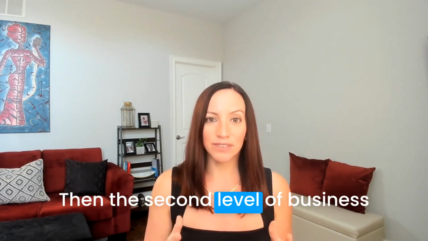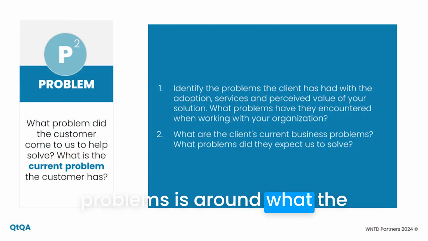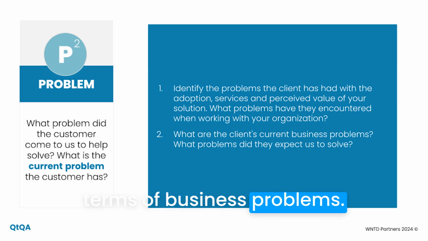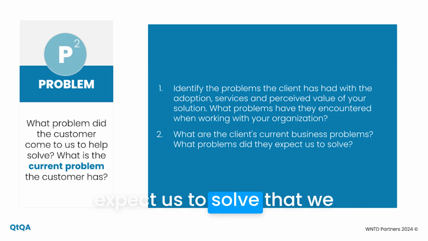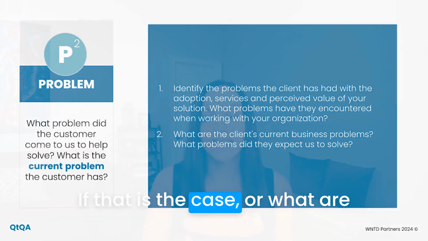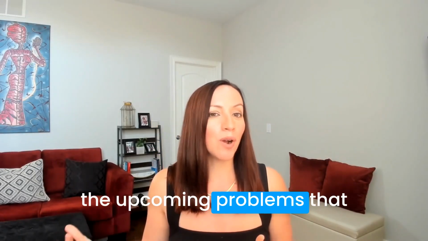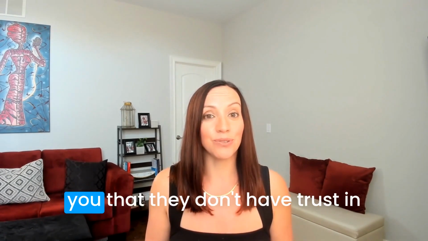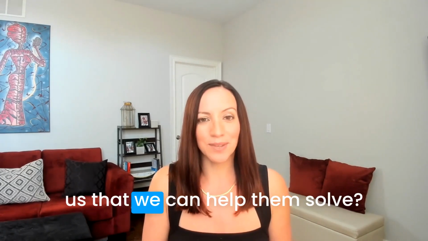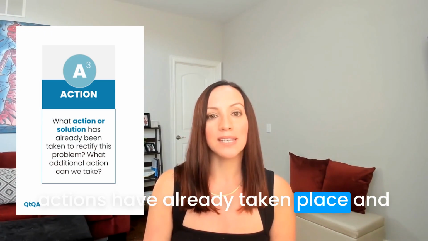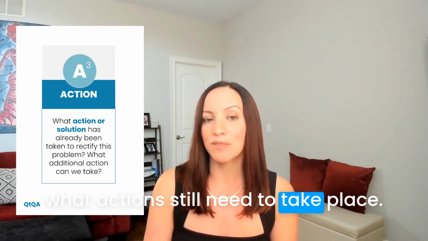Then the second level is around what the client is currently facing in terms of business problems. What problems do they expect us to solve that we haven't been able to solve, if that is the case? Or what are the upcoming problems that they're really focused on, and what priorities is that tied to that they don't have trust in us that we can help them solve? Next, we also need to understand what actions have already taken place and what actions still need to take place.